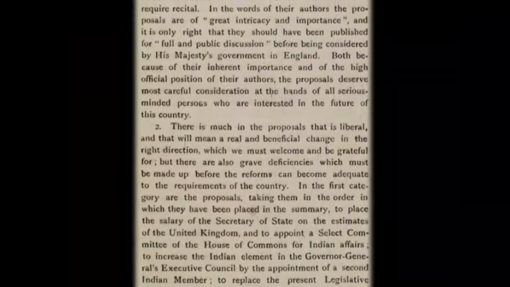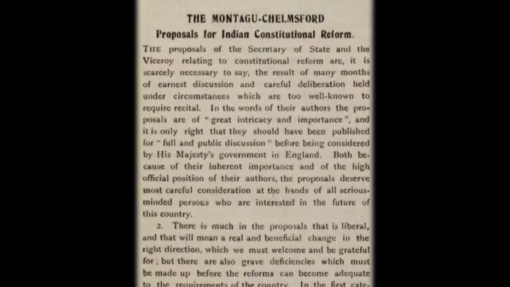So there was a need once again, from after the end of the war, to introduce a fresh dose of constitutional reforms, which came with the Montagu-Chelmsford reforms. Sir, what objectives did this Montagu-Chelmsford reform wish to achieve?